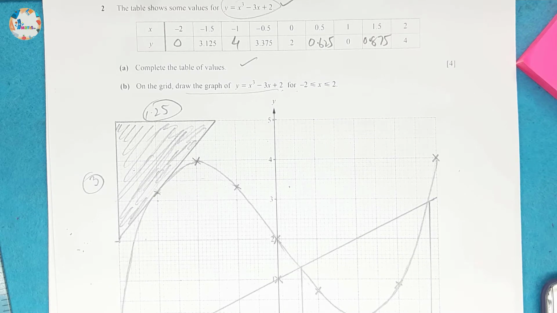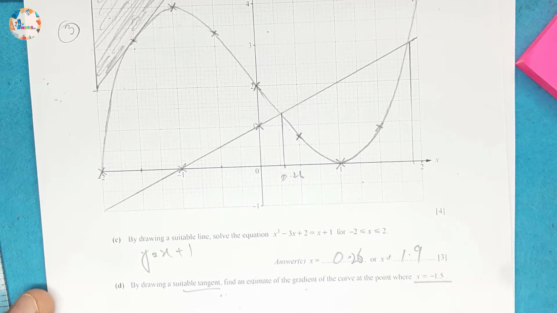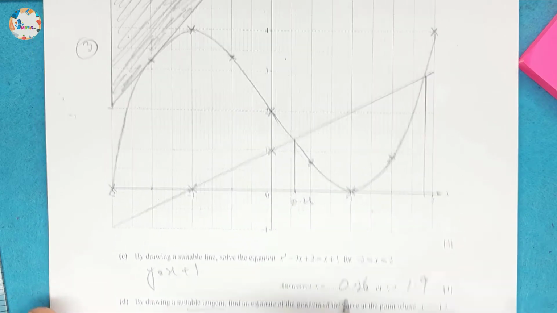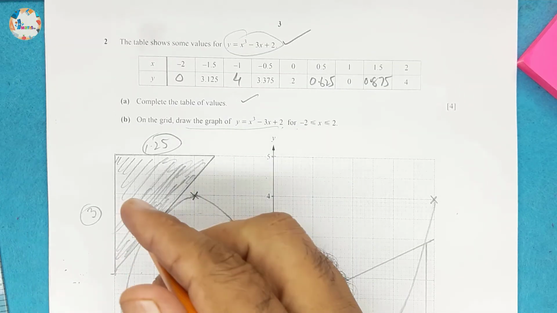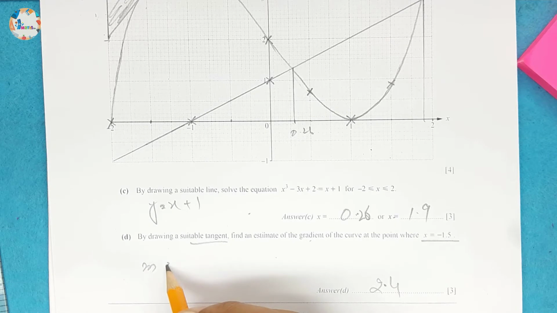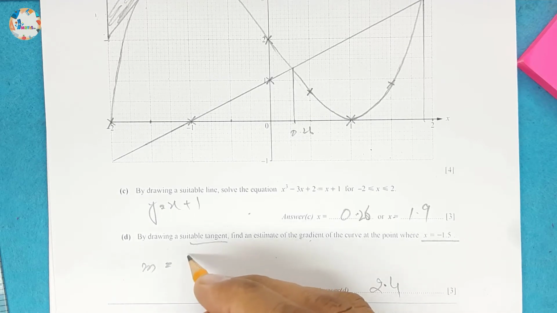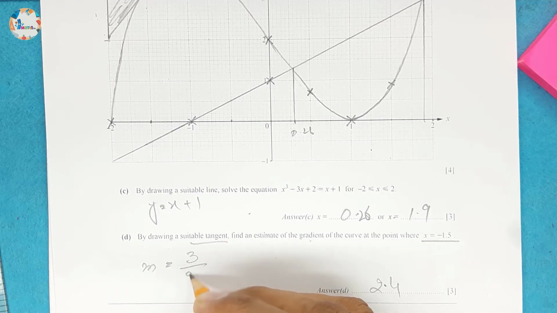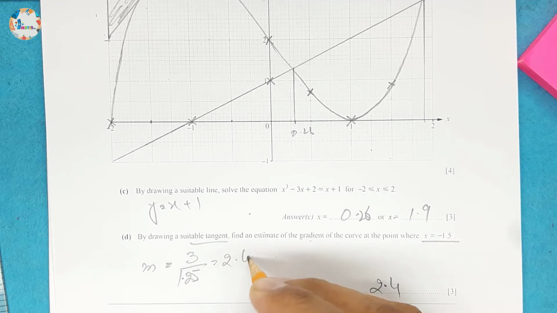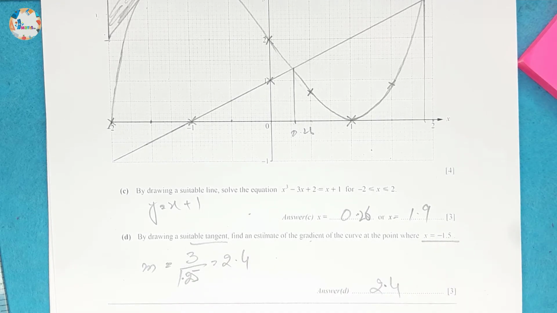So we can write here 2.4, and we have to provide working also. Working we have shown on this one, but we can write here m is equal to rise over run, which is 3 over 1.25, which is equal to 2.4, and this will be our final answer for this question.